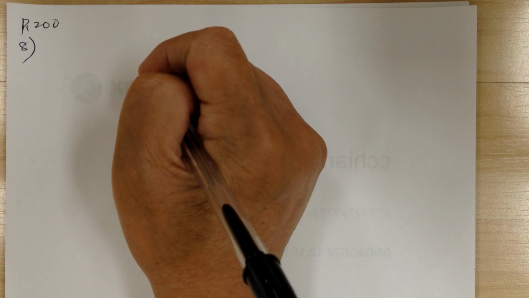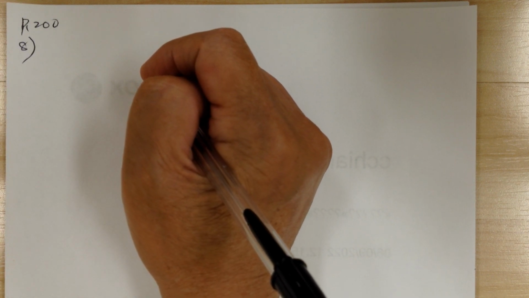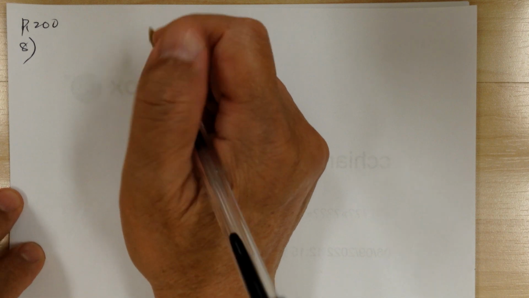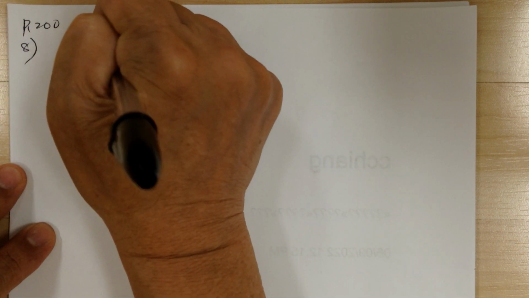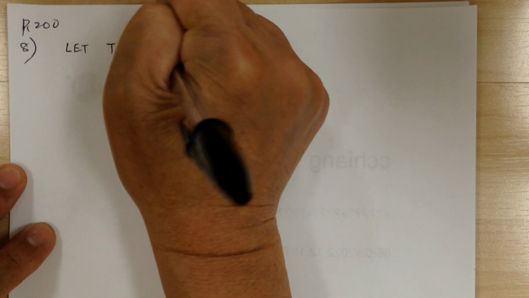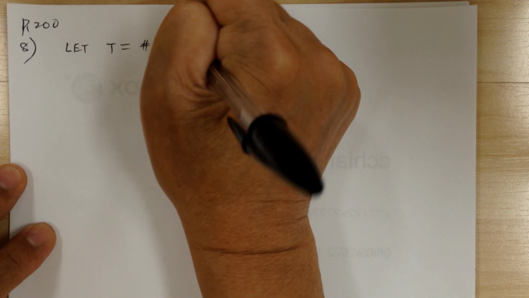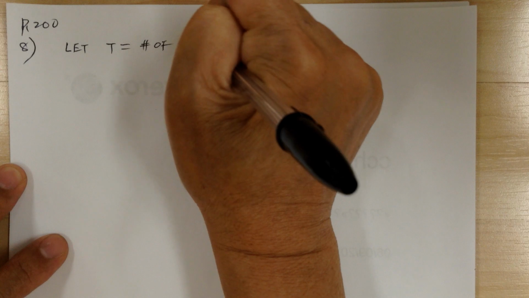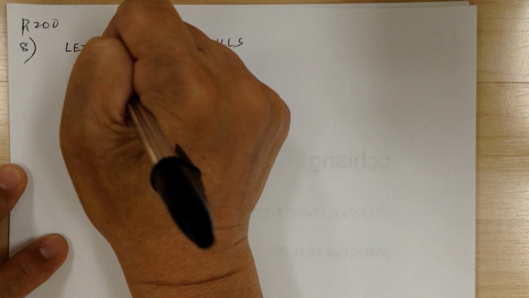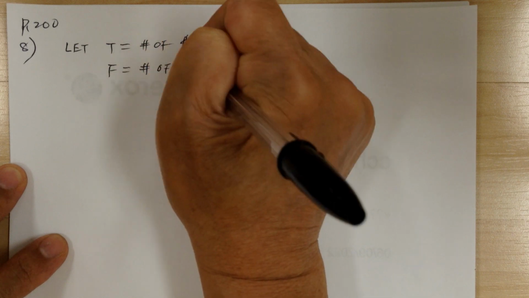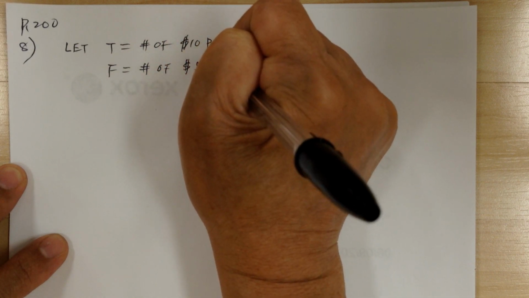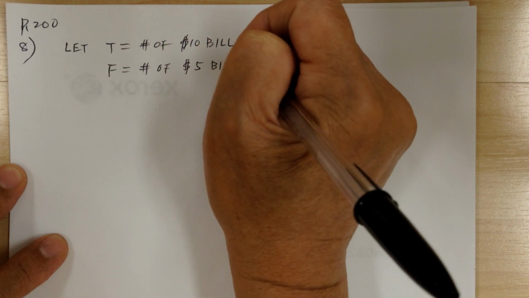Okay, I can read through. So there are three kinds of bills: 10, 5, and 1. So I can let T equal the number of $10 bills, and let F equal the number of $5 bills. Okay, and you got 1 bill.